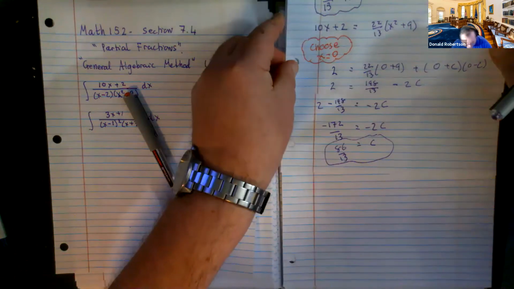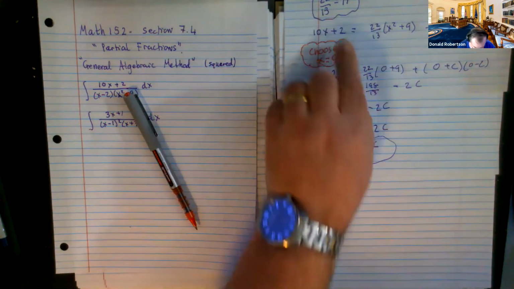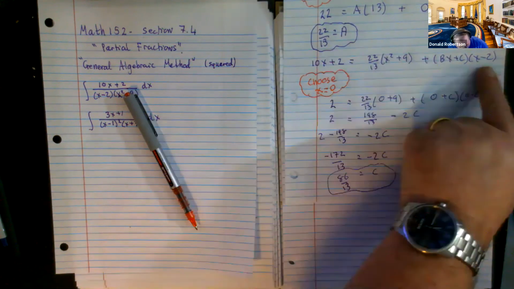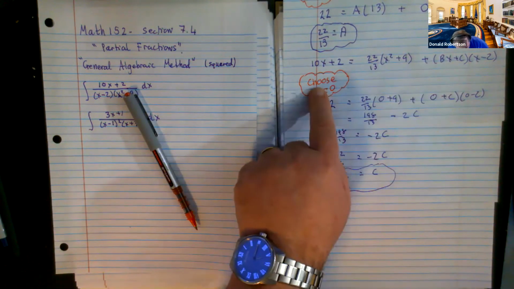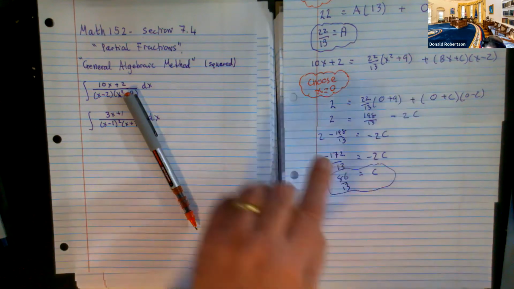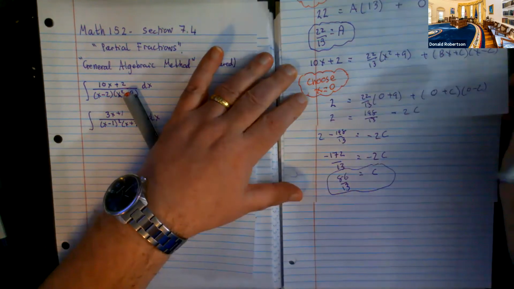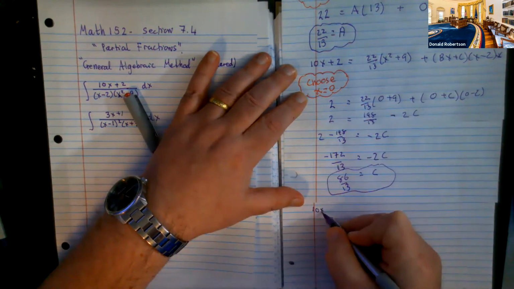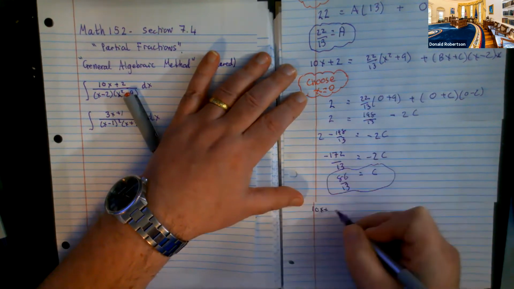So we've figured out A. We replaced it in here to get this expression. We chose x equals 0, and now we figured out C. So I'm going to go here and rewrite the information, but changing the C into 86 thirteenths.